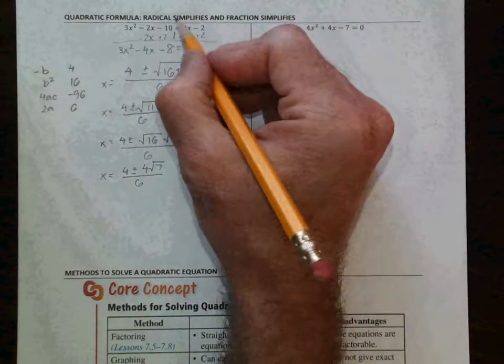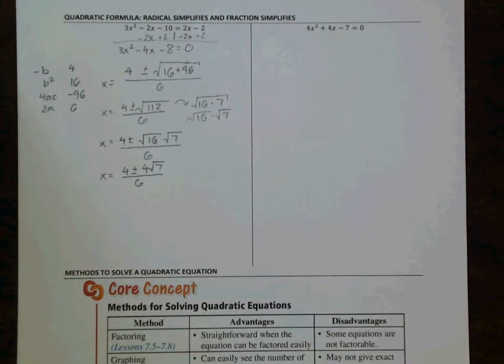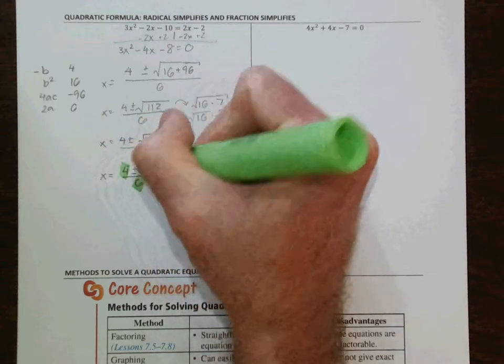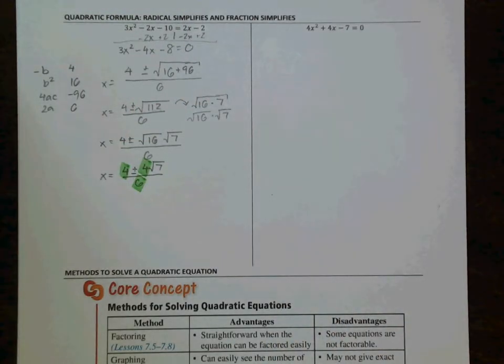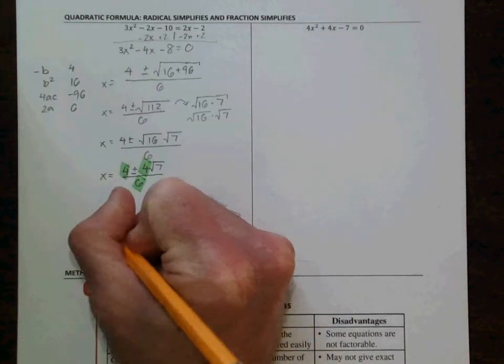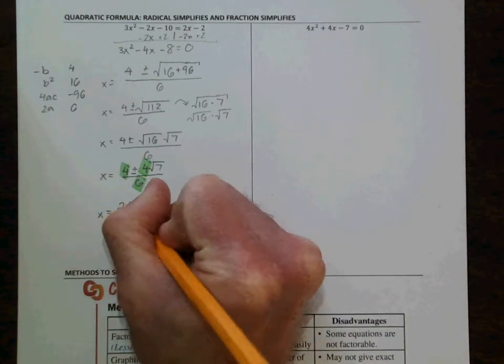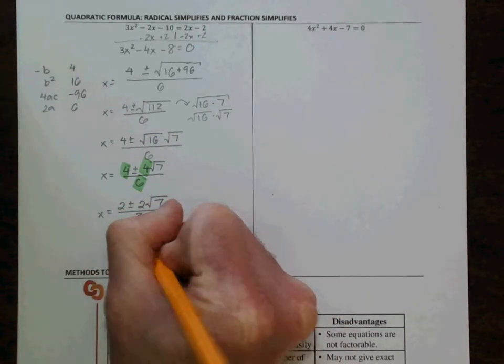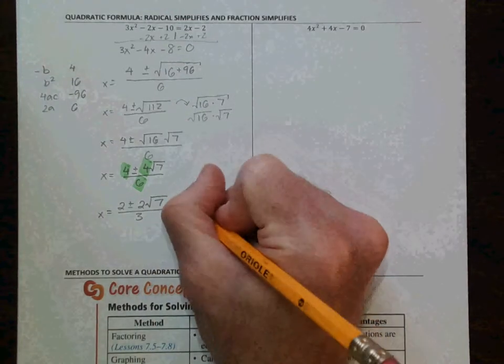Now, we simplified the radical, but I mentioned in this case the fraction simplifies. Look at all of the numbers outside of the square root. Does any number go into all of them? And the answer is yes, they're all even, so 2 goes into all of them. So you can divide each of these by 2 and get 2 plus or minus 2 square root of 7 all over 3. And this is the exact simplified answer.